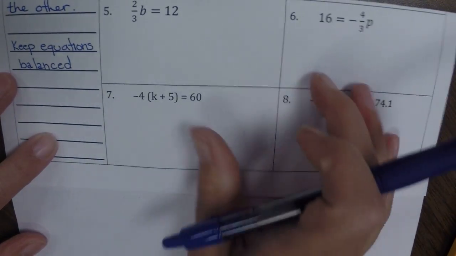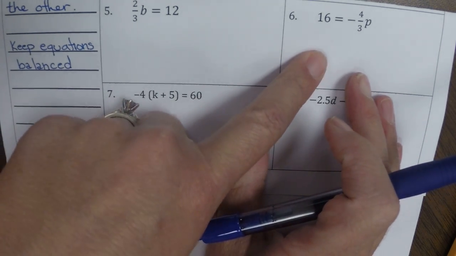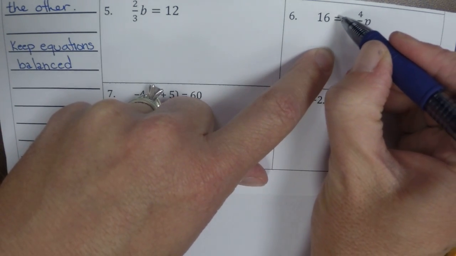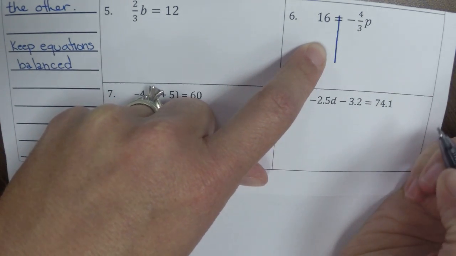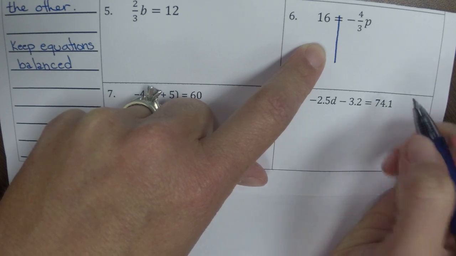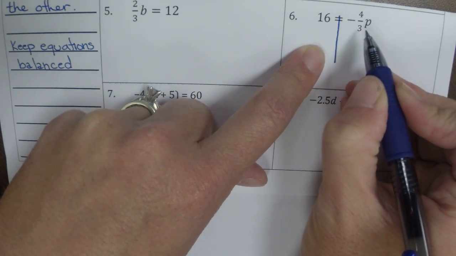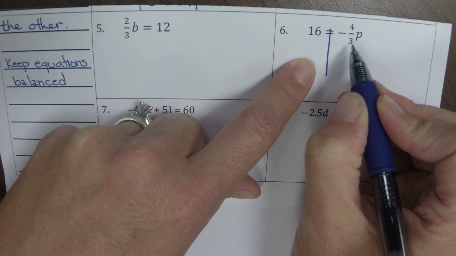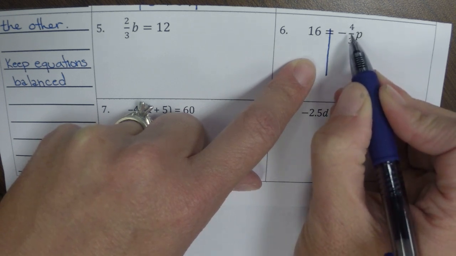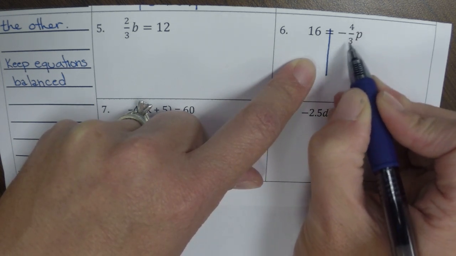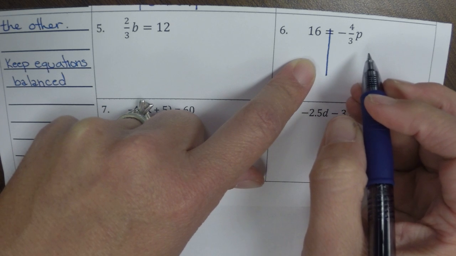Okay? So you're going to do 5, I'm going to do 6. They're the exact same type of problem. So the first example that I want to show you is the one that we probably talked about before, that when I have a fraction, the easiest way to get rid of it is to multiply by the denominator.